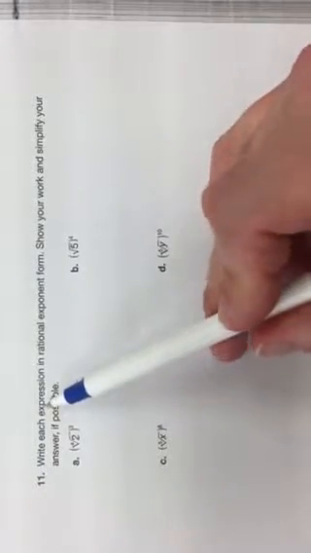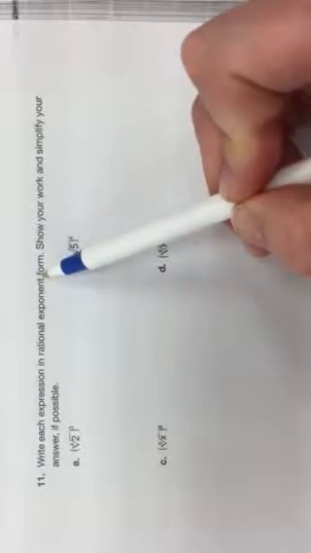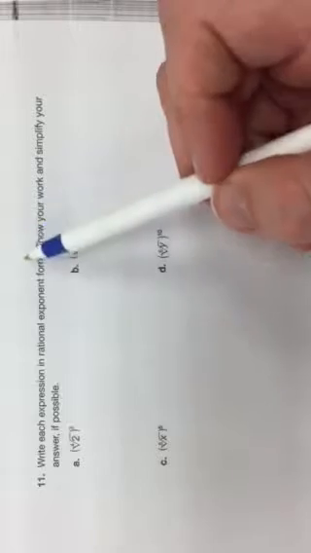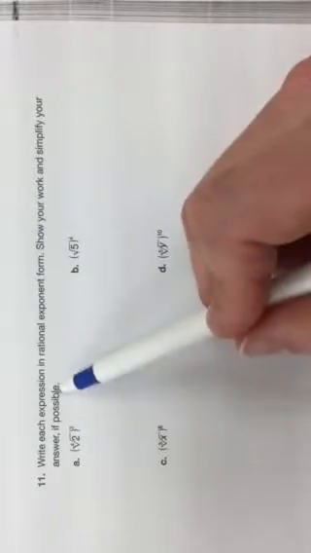And the last part of part 1 of independent study is to write each expression in rational exponent form. So we're just working the other way now. Show your work and simplify your answer if possible. Okay, so again, if we have the 4th root of 2, we know we're going to have a fractional exponent with 4 as the denominator.